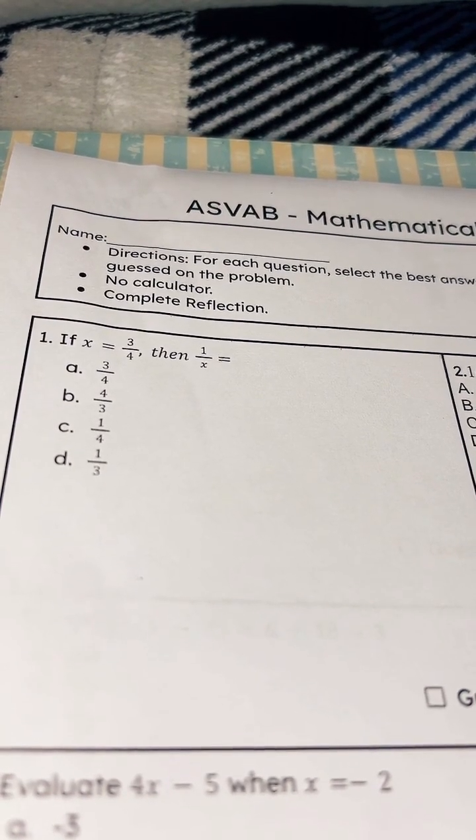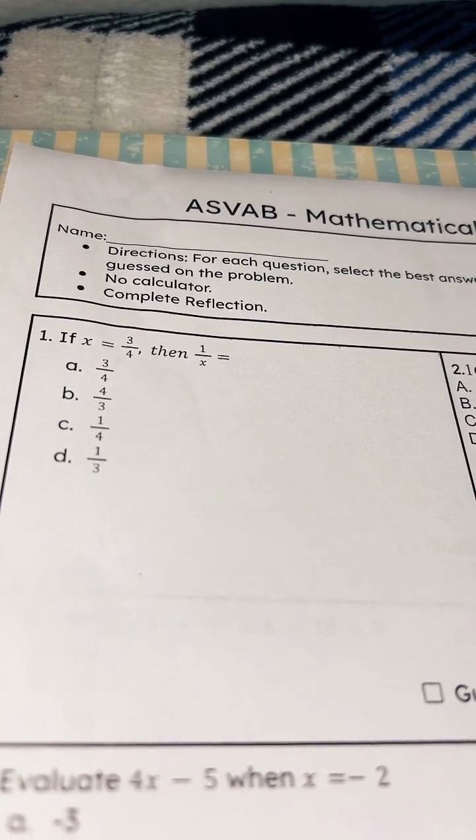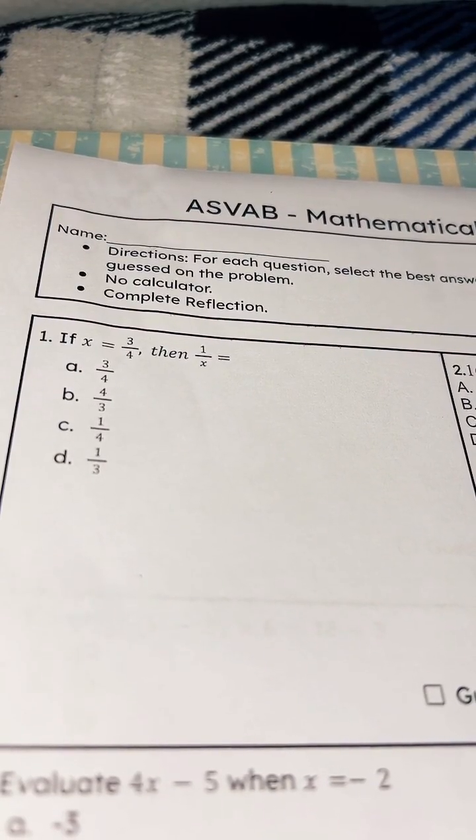All right, we're going to start right away. If x equals 3/4, then 1 over x equals what? Are we getting A, B, C, or D?